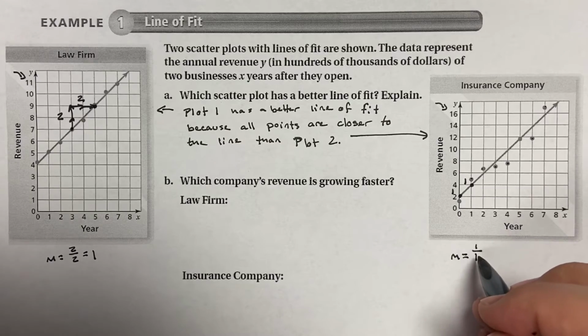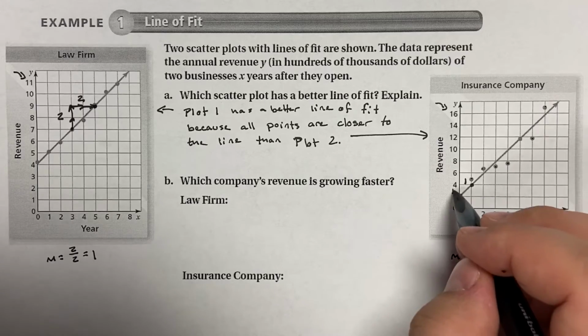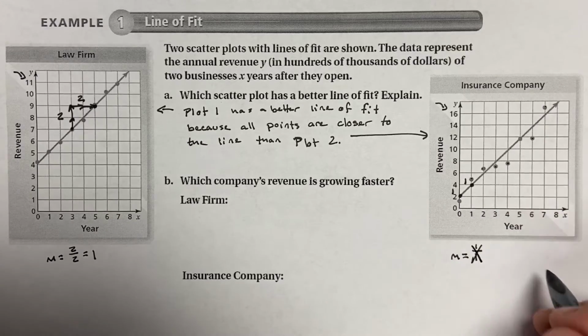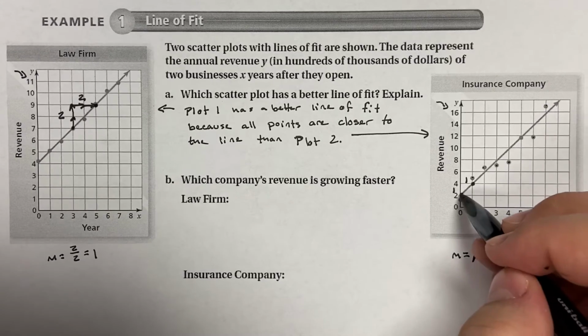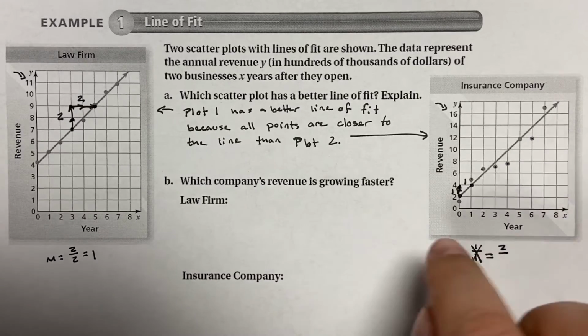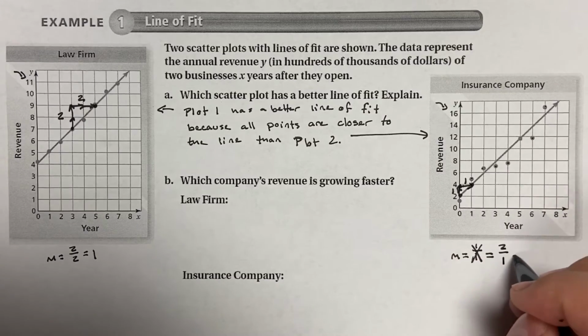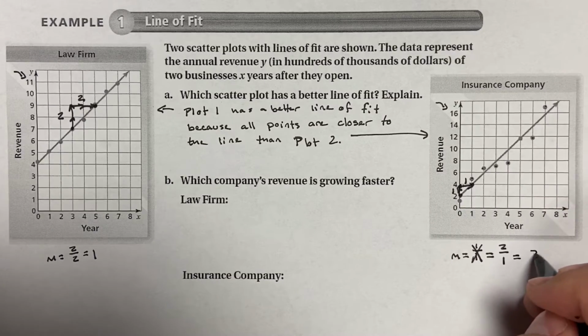The problem with that is we actually aren't increasing by 1 here. So this is not correct. Our slope is actually 1, 2, but our years are still just 1. So we actually have our slope being 2 over 1, which is going to be equal to 2.